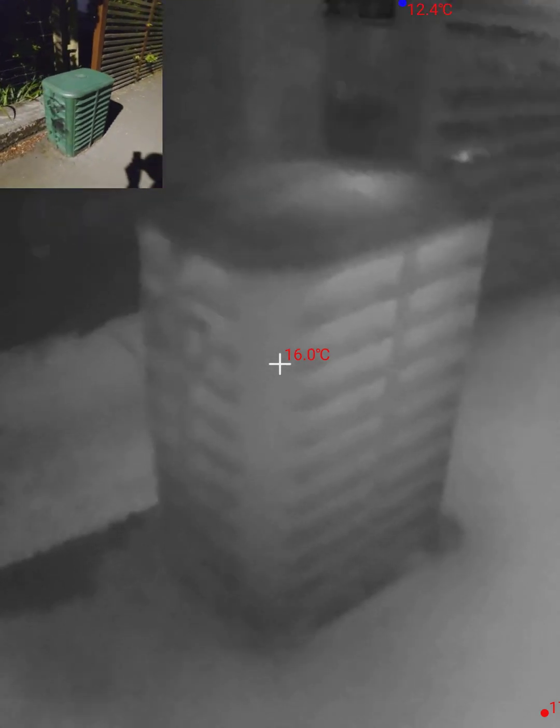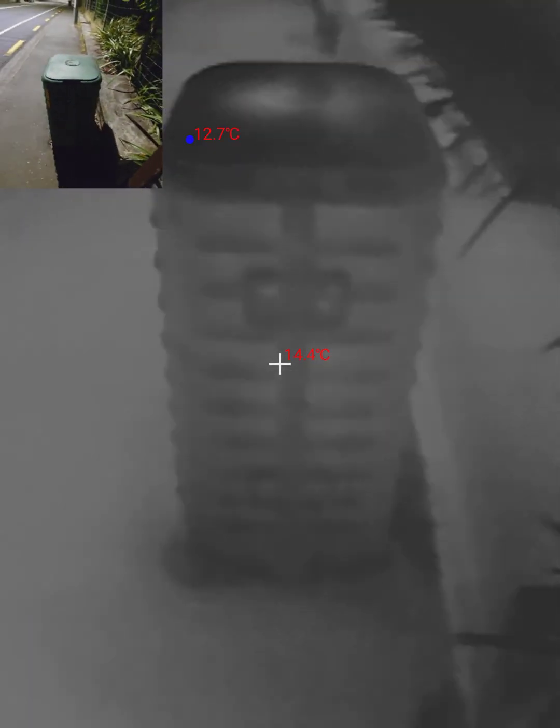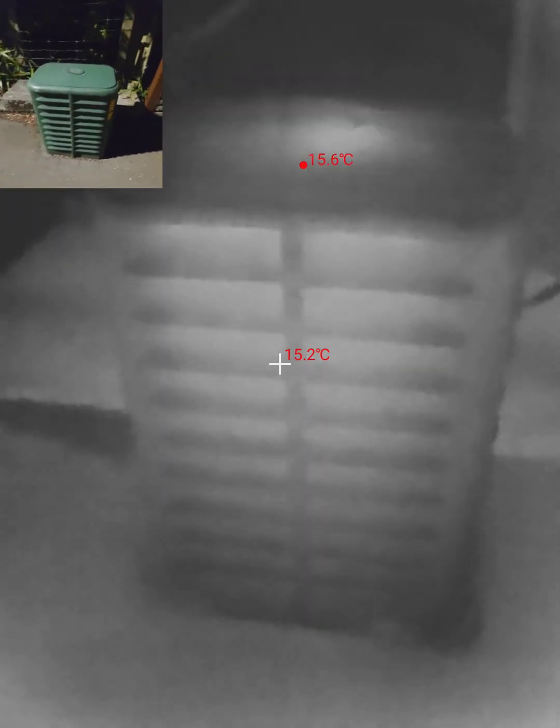What's really interesting is how things look visually versus on the thermal camera. You just see as I come around between the light and the shadow, whoops, there's a finger, we're in the complete shadow here, and it looks just the same as when we're in the light.